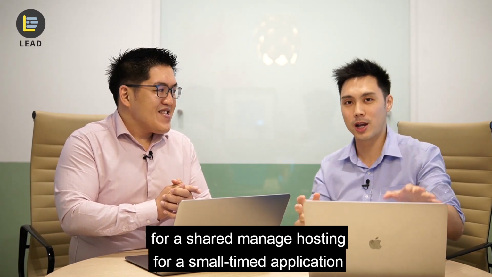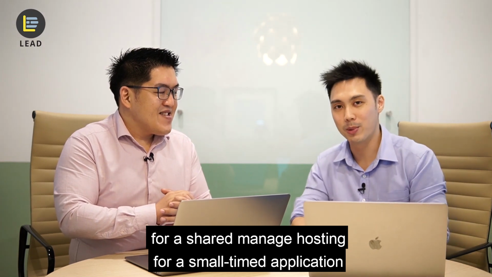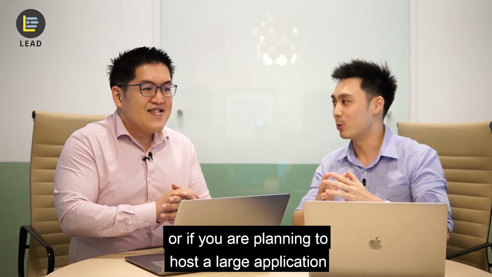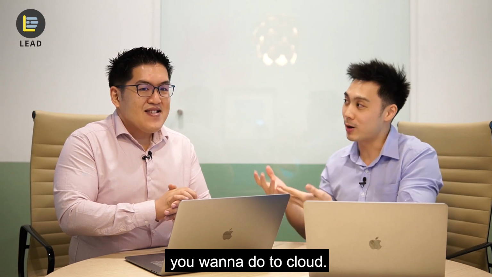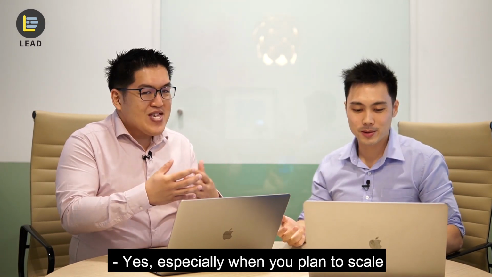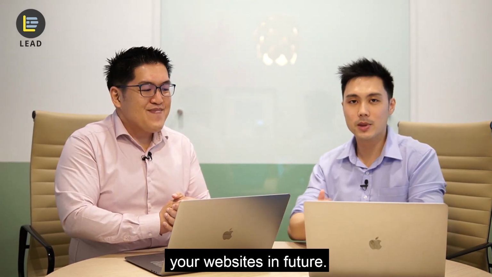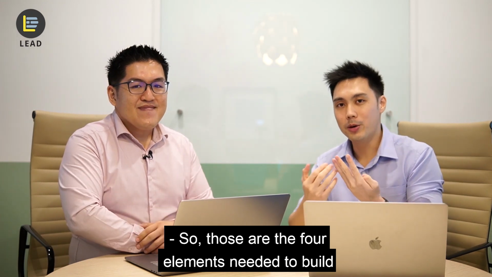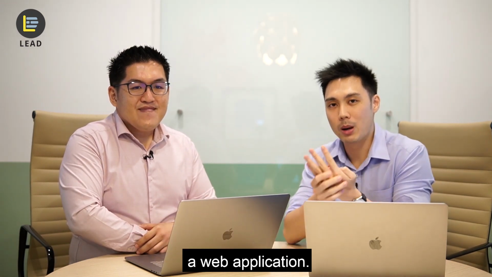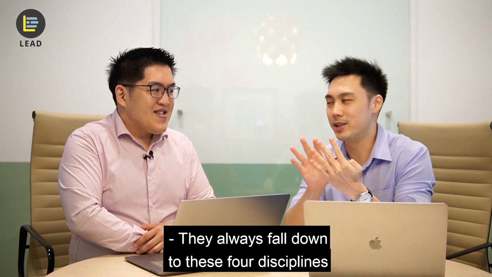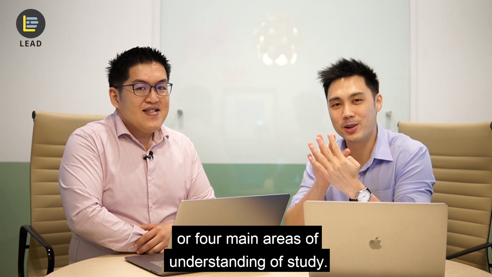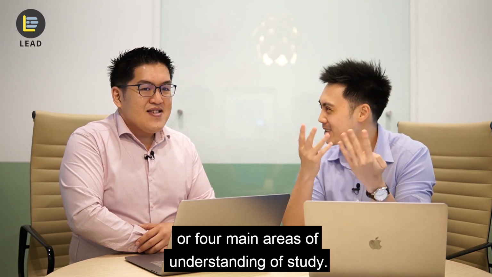Either you go for shared managed hosting for a small application, or if you are planning to host a large application, you want to go to cloud, especially when you plan to scale your websites in future. So those are the four elements needed to build a web application, no matter what kind of application. They always fall down to these four disciplines or four main areas of study, I would say.